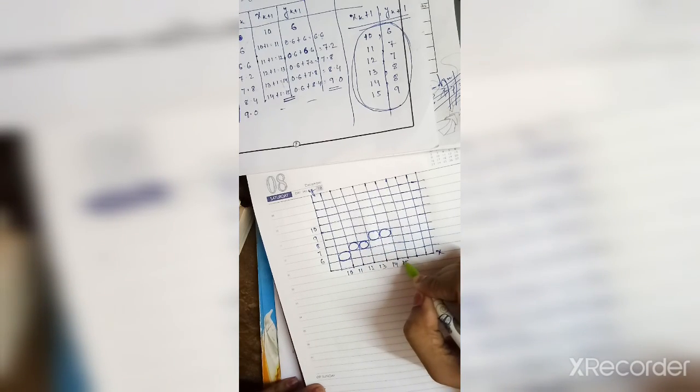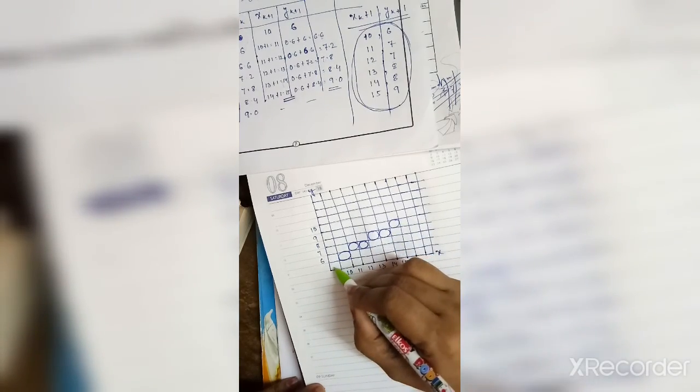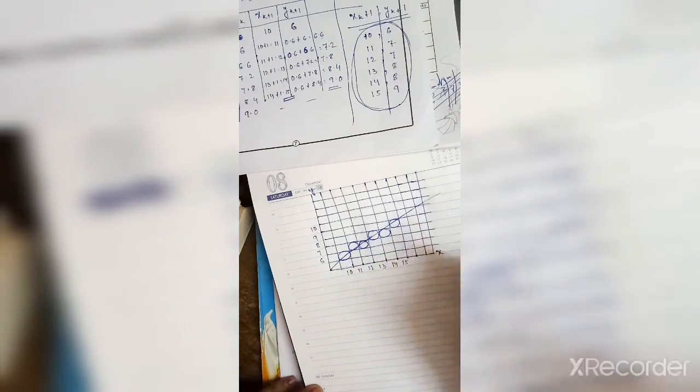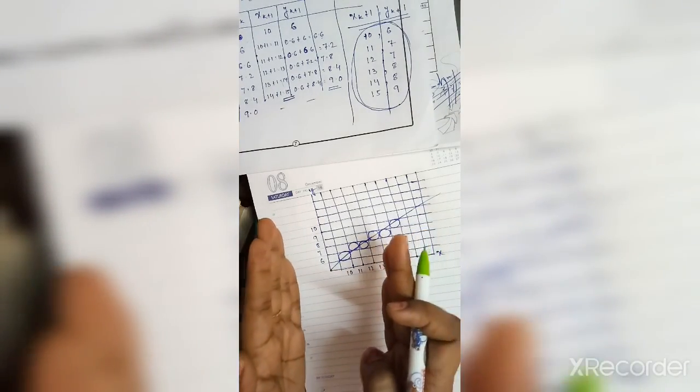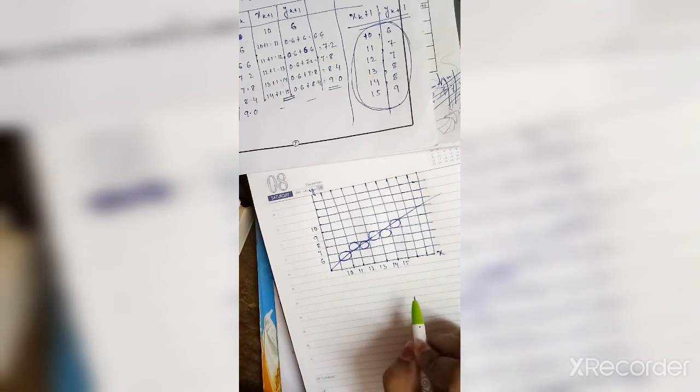Then the last one is 15, 9, this one. So your line is drawn like this, and if you zoom in or zoom out, it will not show you like this, it will only be a straight line. So in this way we plot a line using the DDA algorithm. I hope all of you clearly understand, isn't it?